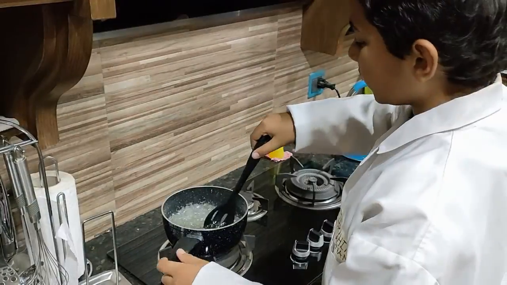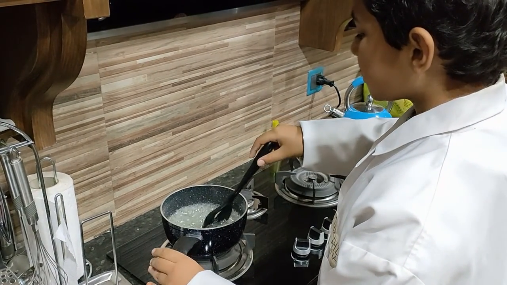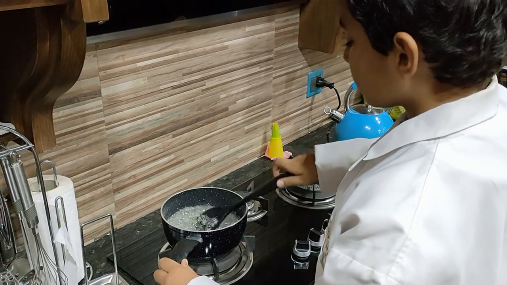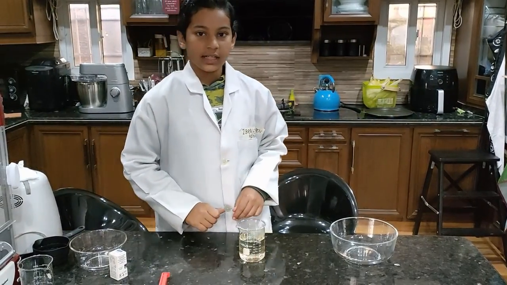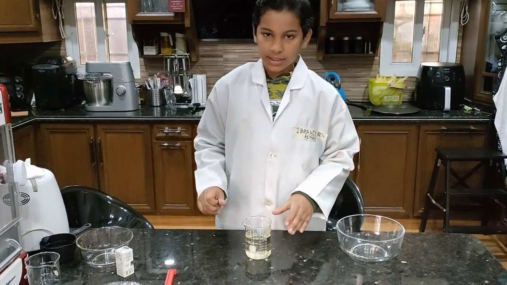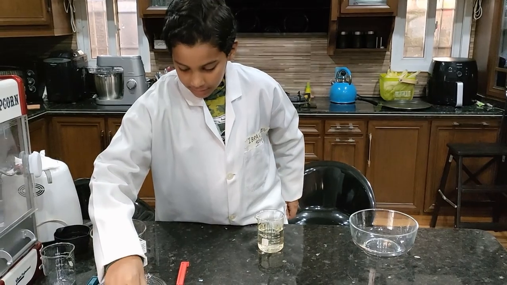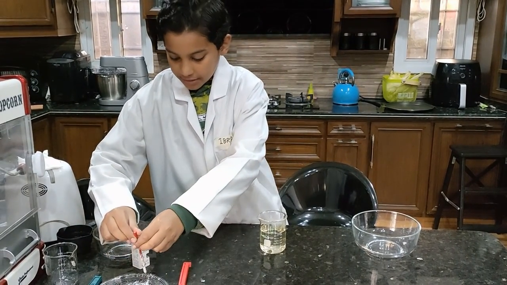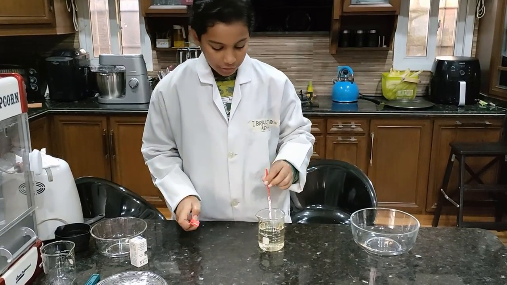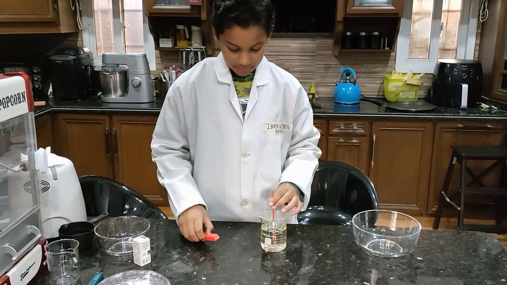So now the water is boiling and our sugar is completely mixed and our supersaturated solution is ready. So let's close the stove. So with the help of my father, I poured the solution into this beaker and now I will dip the stick in the solution, which is now dried and fully prepared. And be sure the stick is not touching the bottom of the beaker.